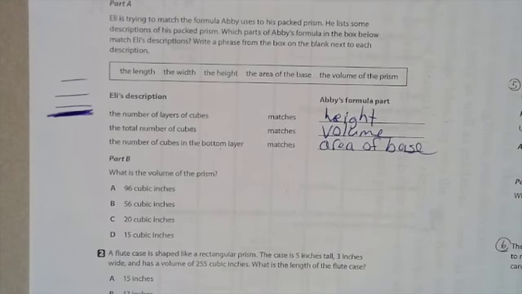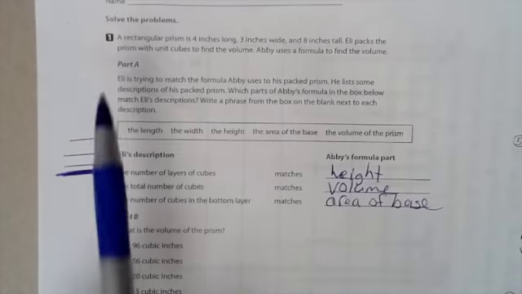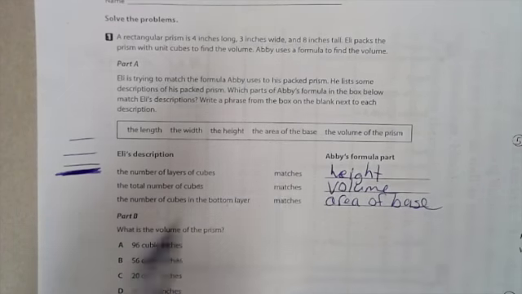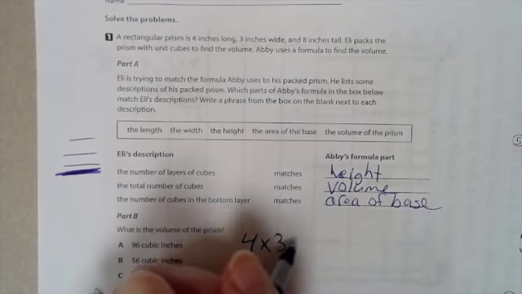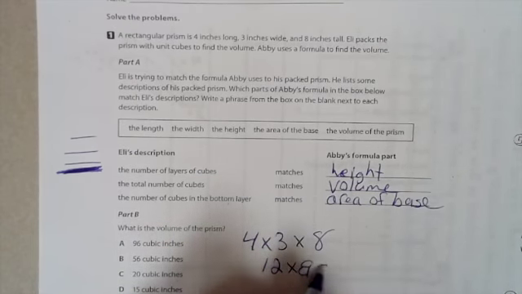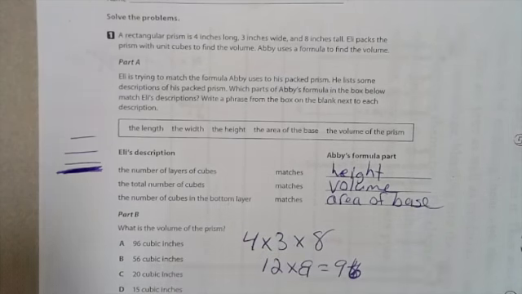So we have to go back where we first read. It said it was 4 by 3 by 8. So 4 times 3 is 12, and 12 times 8 is 96. Wow, I'm having trouble writing this morning. So it's 96 cubic inches.